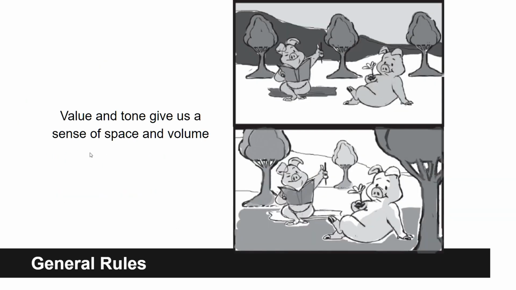Also gives us a sense of space and volume, so you can really see the depth of the space in terms of value, right? So using value to make these elements feel like they're in different spaces, and also spacing elements to be overlapping and using general design and space defining principles can really help us define the space better for the viewer and make it easier for them to understand what's going on.